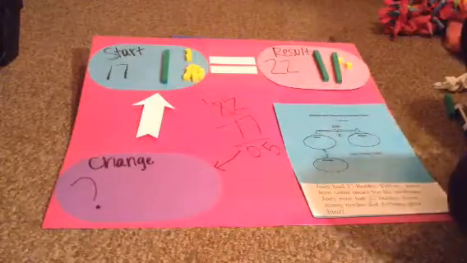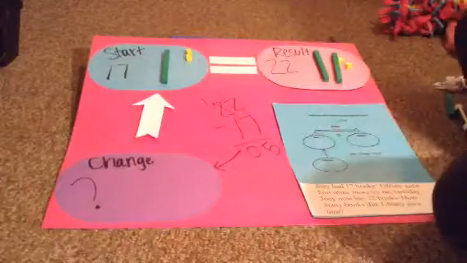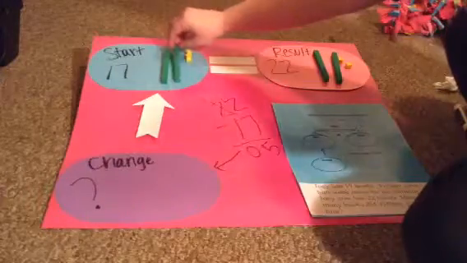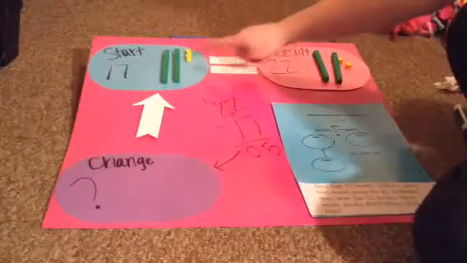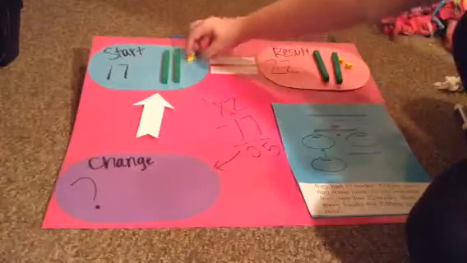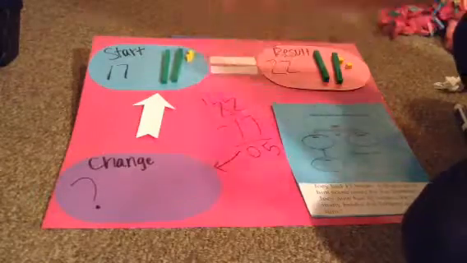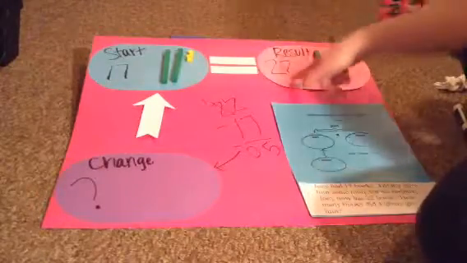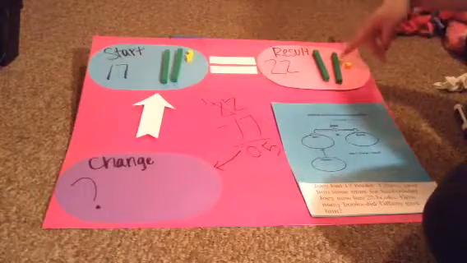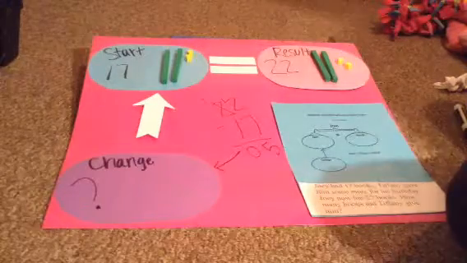Well, we know that when we get to 10 ones, we need to take them and regroup that into a long or a 10 stick. So now we can see that we have 1, 2 ones, and that's not enough to regroup again. And then we have 2 tens. So 10, 20, and then 21, 22. And look, our result has 2 ones and then 2 tens. So 1, 2, and then 10, 20, that would make 22.